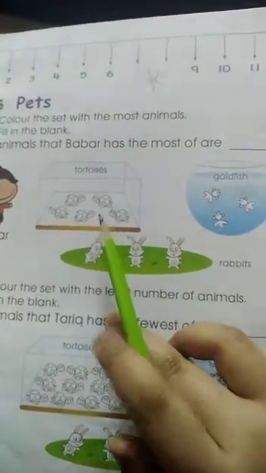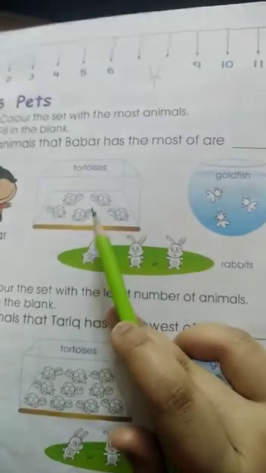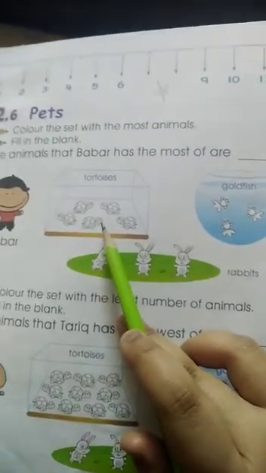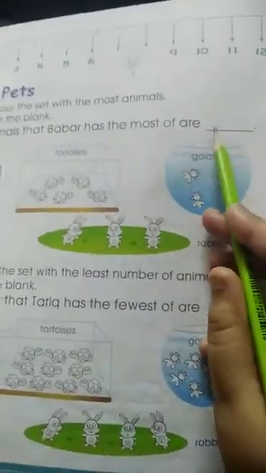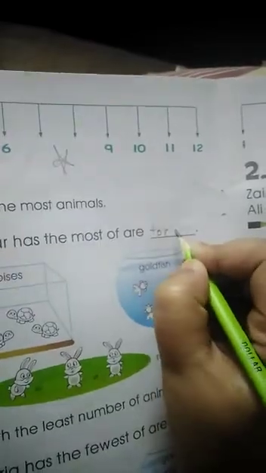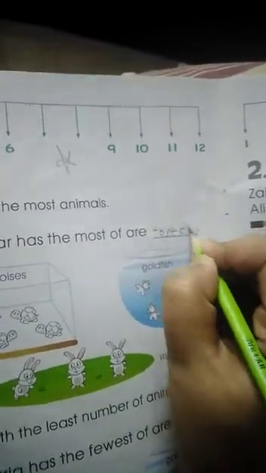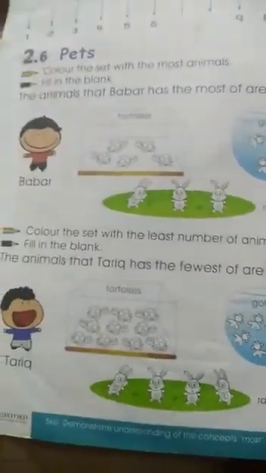Tortoise. Very good. You have to color in the tortoise. You have to do coloring in it. Okay, and write here which one is most, tortoise. Okay, look here. Tortoise. Okay, now look at the second portion.